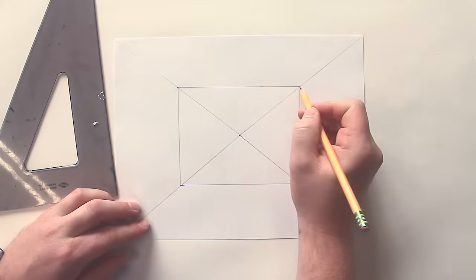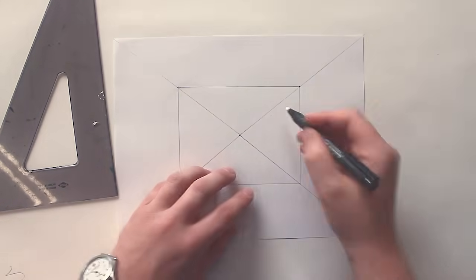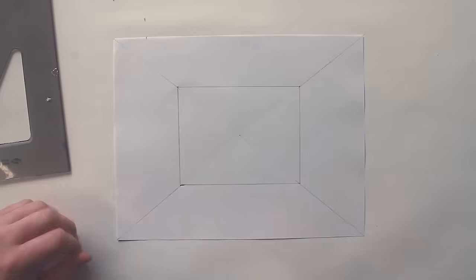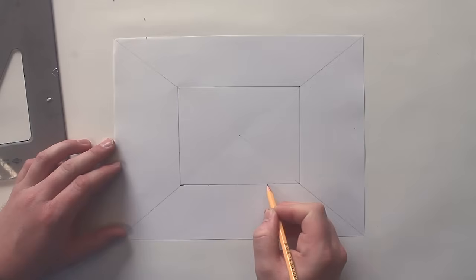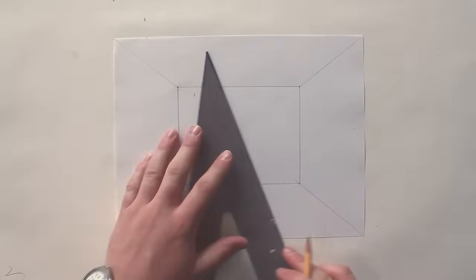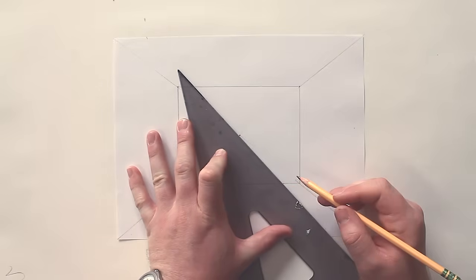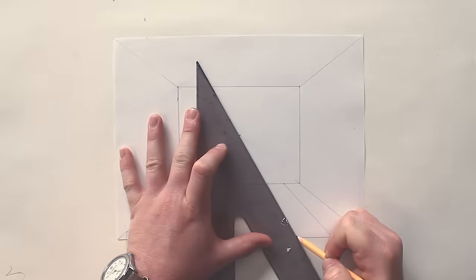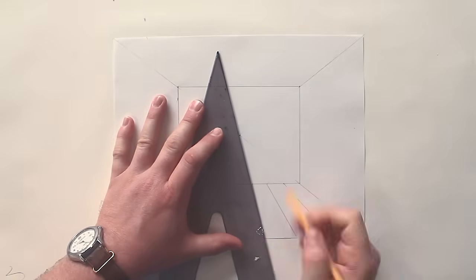Next, you'll see me dividing the baseboard, or where the floor meets the wall. We're going to divide it up into even spaces after I'm done erasing. You see how I split it in half and in half again? Those new points, which aren't very visible, but you'll see in a second, are going to connect with the vanishing point. Those are going to be our converging lines that'll give us the illusion of depth by creating some floorboards.